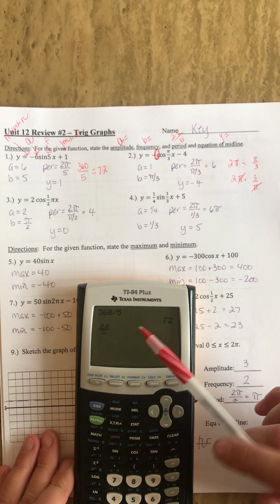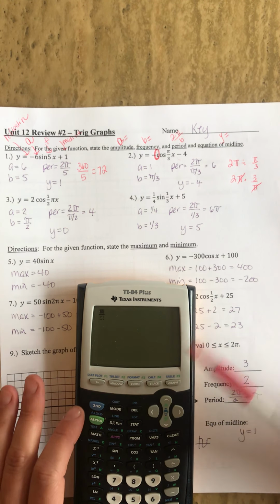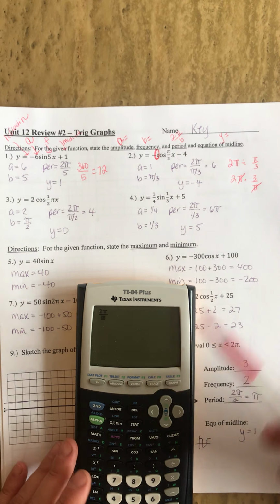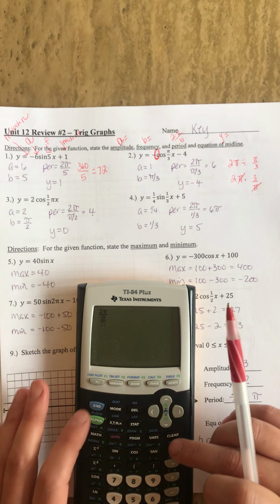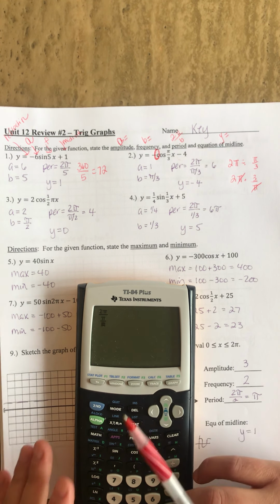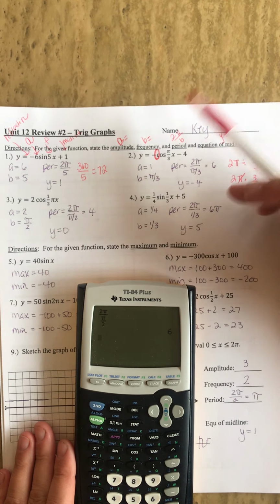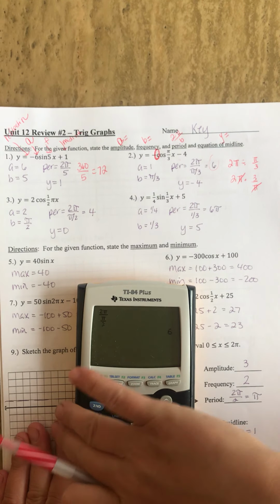You can hit number 1, alpha y equals, and you can have 2 pi divided by pi over 3, and you'll get 6, okay? So either way, you can go ahead and simplify that using your calculator or doing it that way.